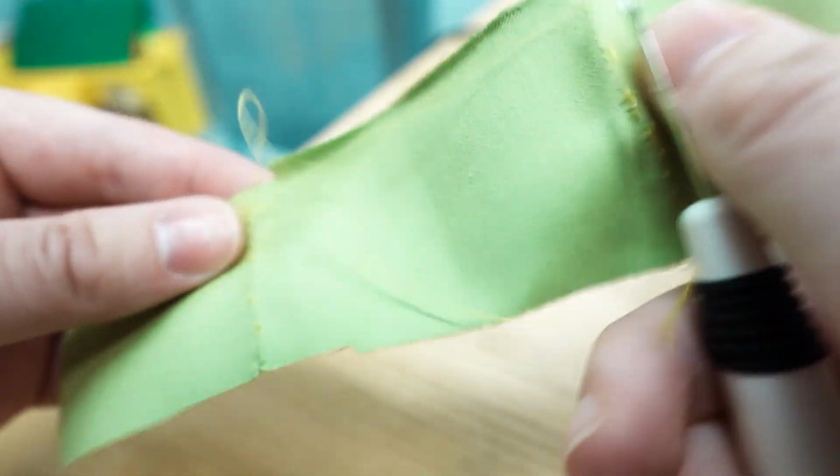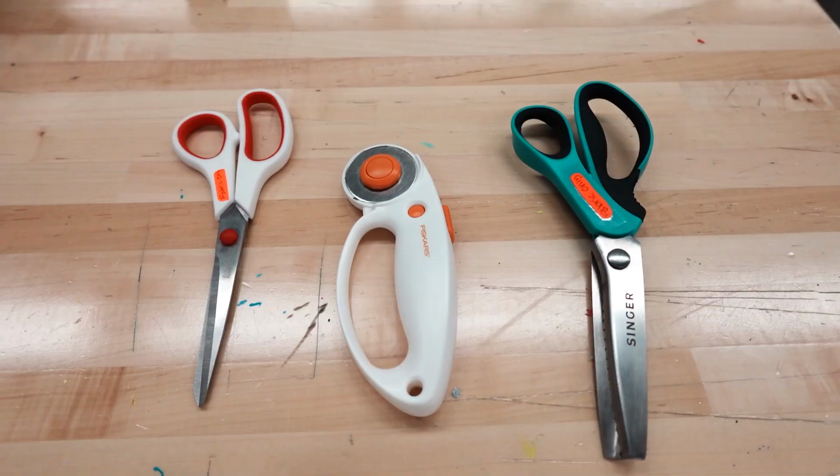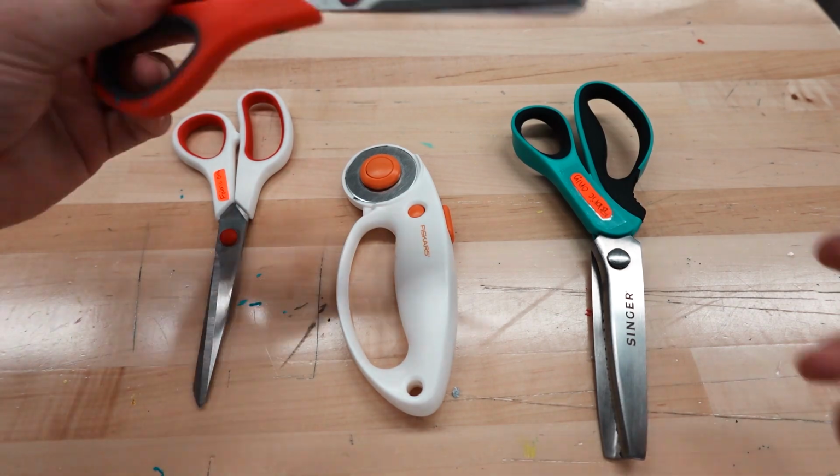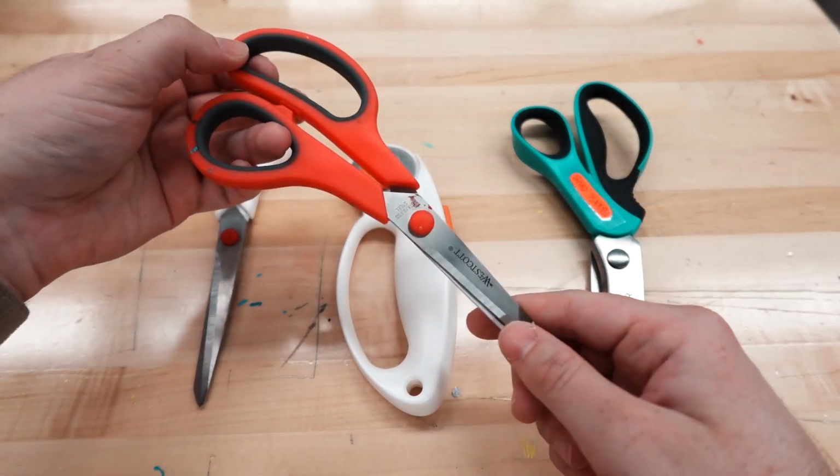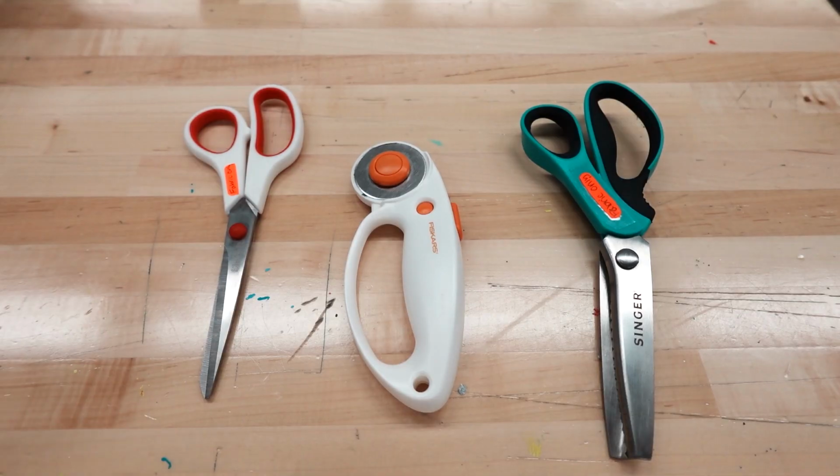Then remove the ripped thread. Cutting fabric with regular scissors is usually more difficult because they are too dull. We have dedicated fabric scissors in the Makerspace that are for fabric use only. We have regular fabric scissors, which cut a straight line, pinking shears, which cut a zigzag line, and a rotary cutter that you can use as well.